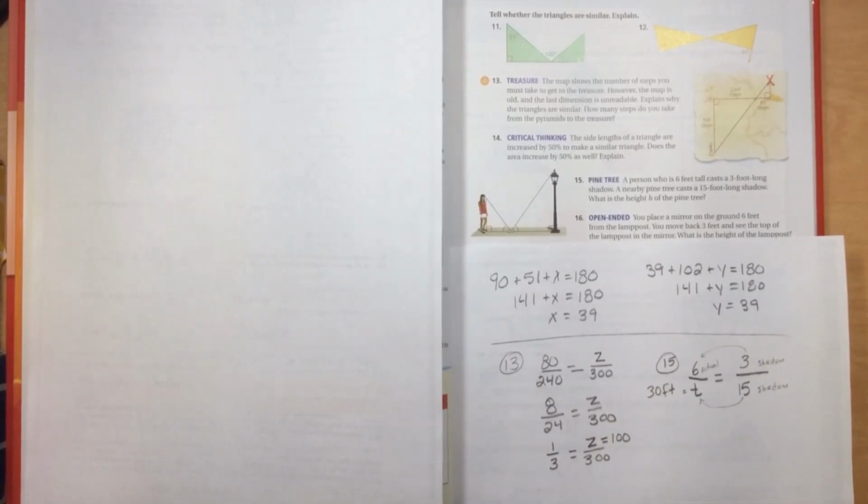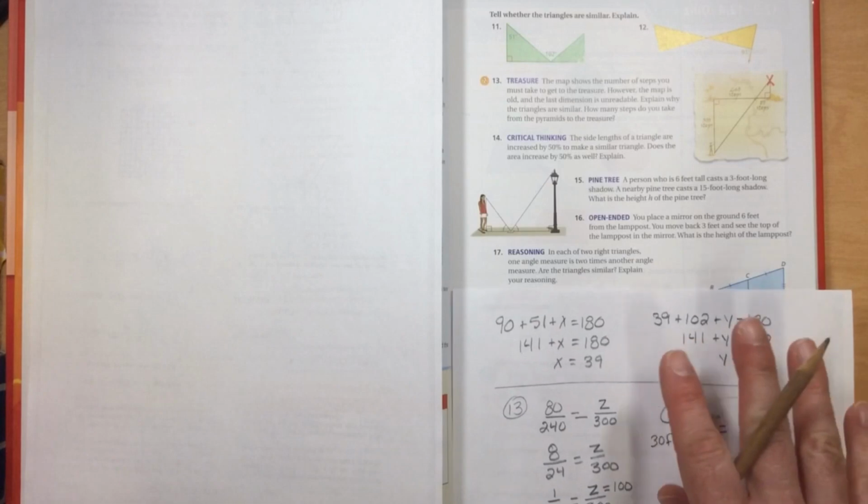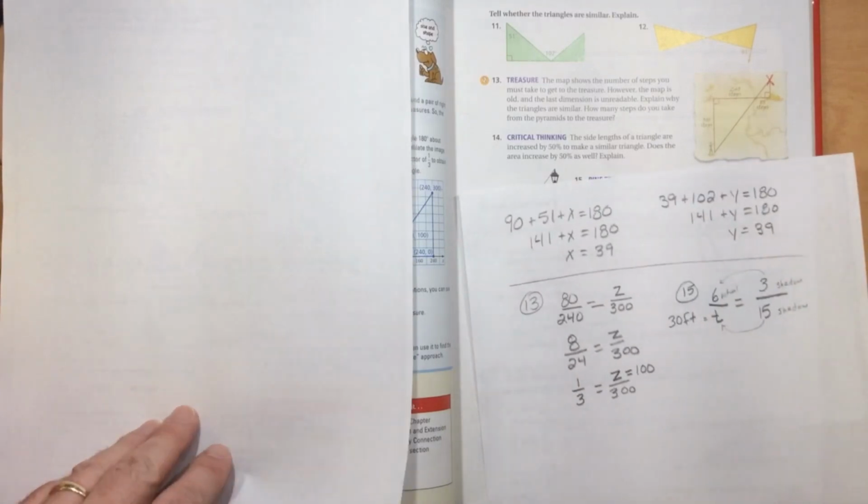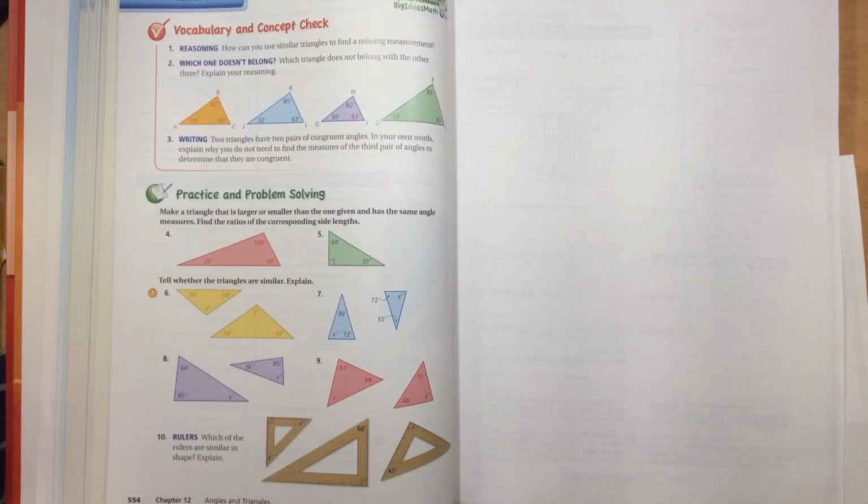Excellent. Well, you can work through some of the odd problems on this page, 555, and the odd problems on the previous page, 554. Make sure you're getting those problems right.